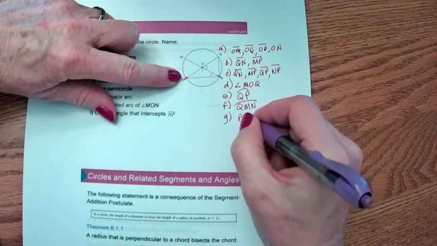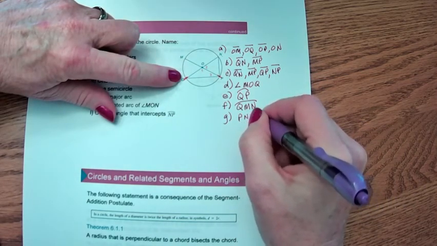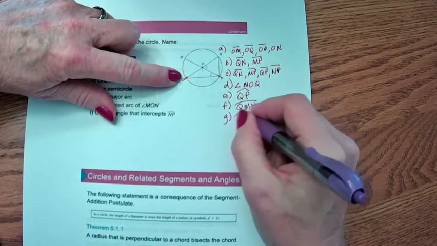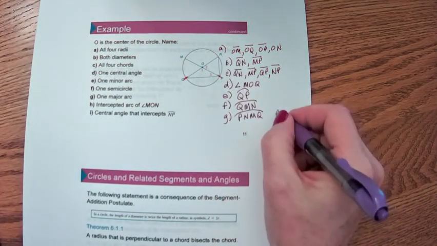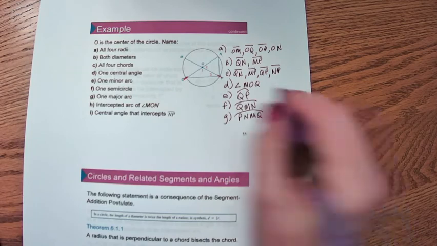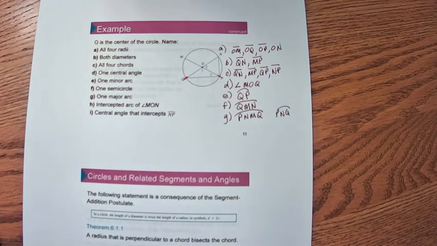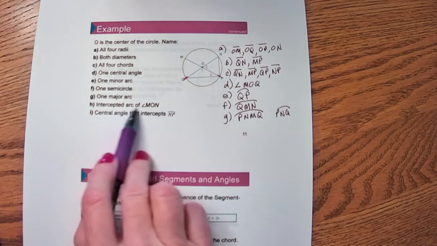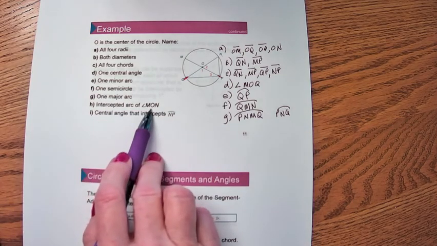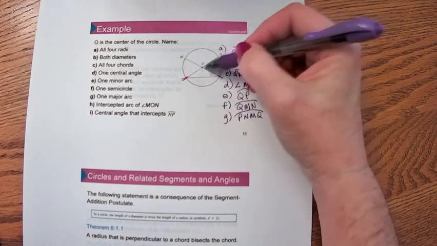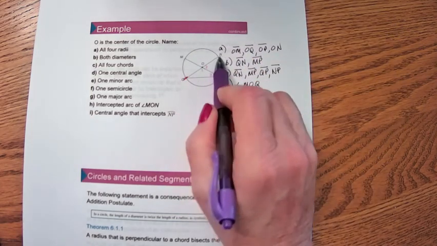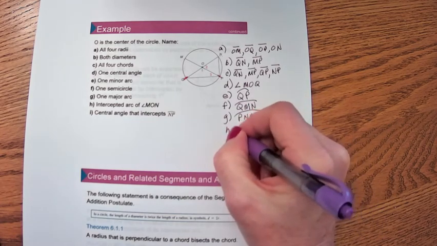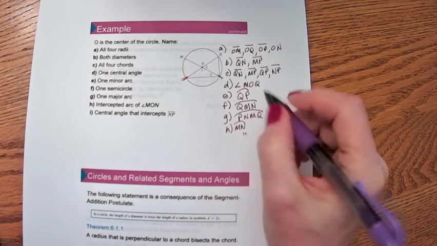So I'll say P, N, M, Q. I could have just said P, N, Q, just to say I'm going around that circle. What is the intercepted arc of the angle MON? It is the arc MN.